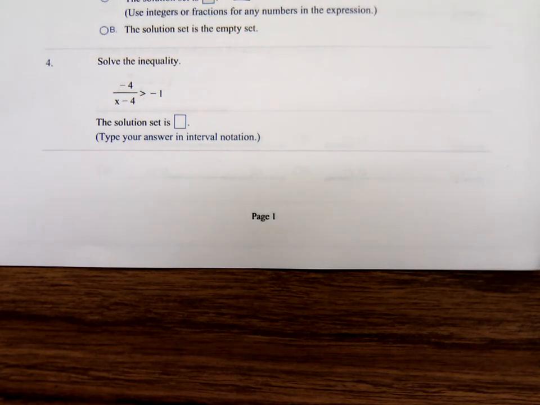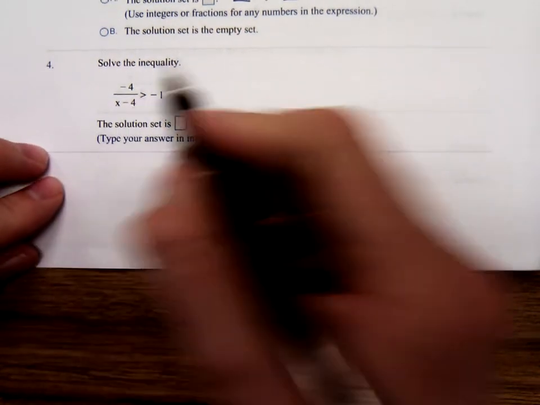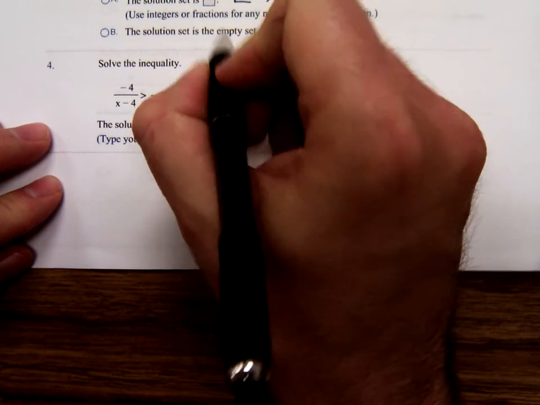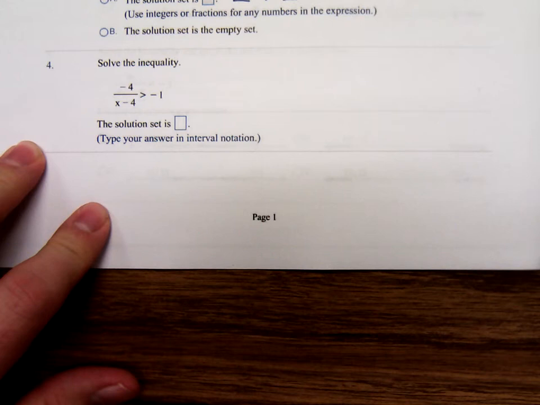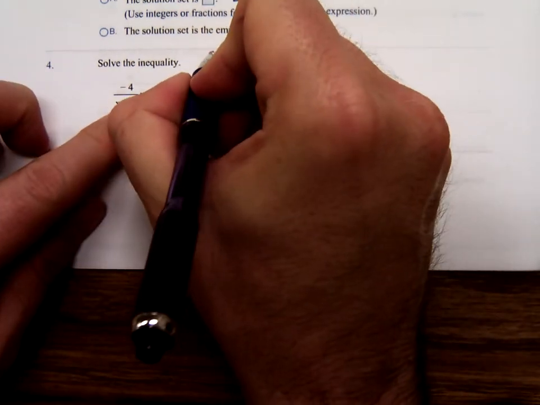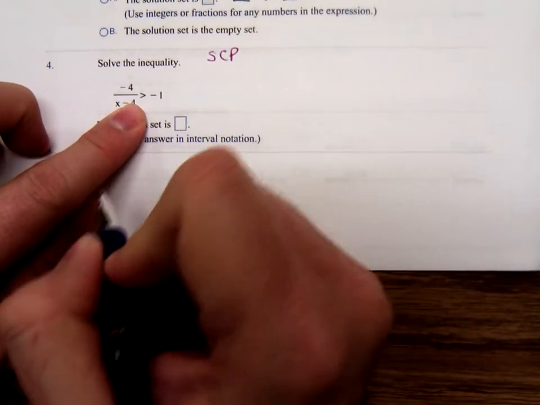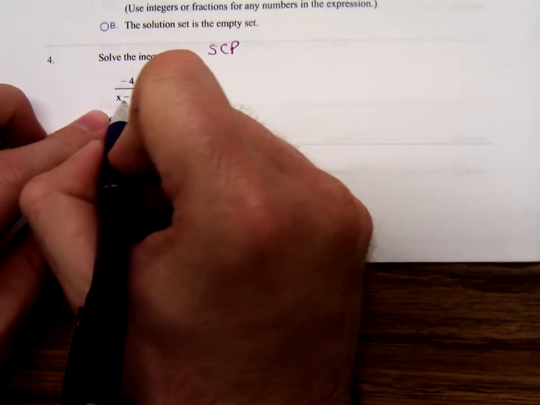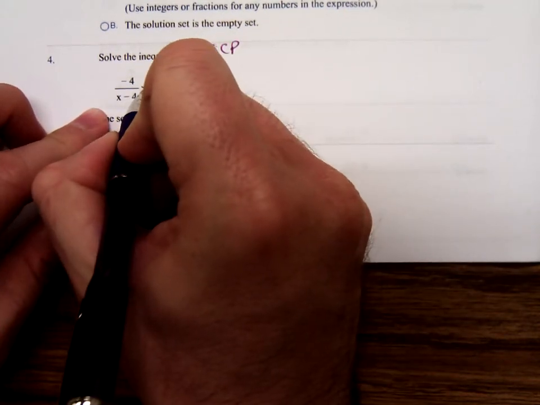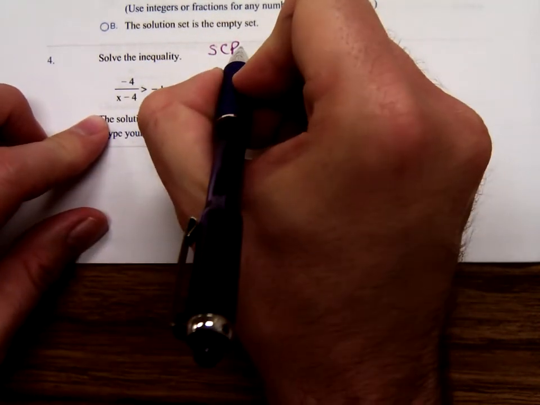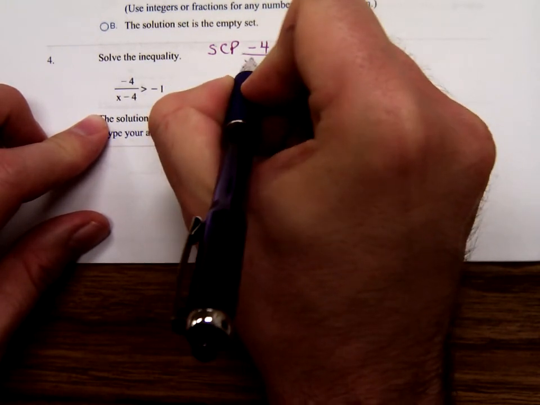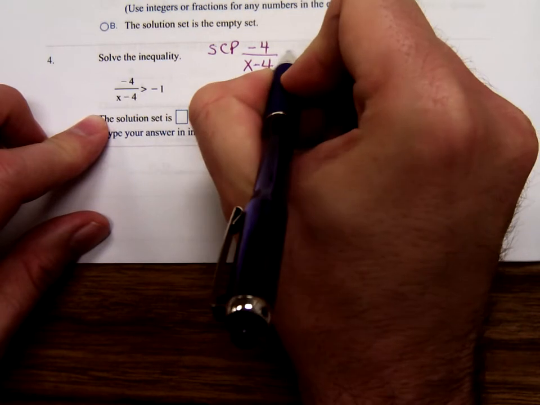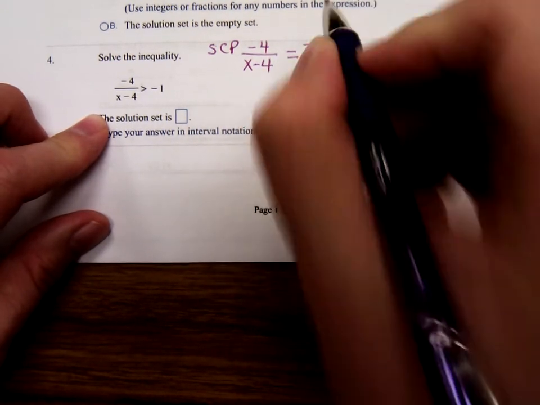So here it goes. I start off finding the solution cut point, and I think I'm going to do it in purple right here. Solution cut point. You write the original problem and put an equals instead of that inequality symbol. So we have negative 4 over x minus 4 equals negative 1.